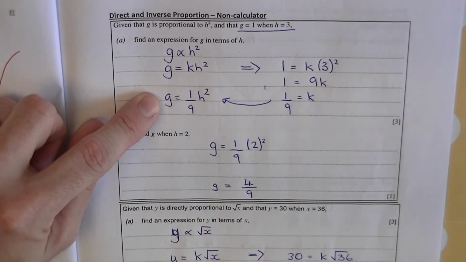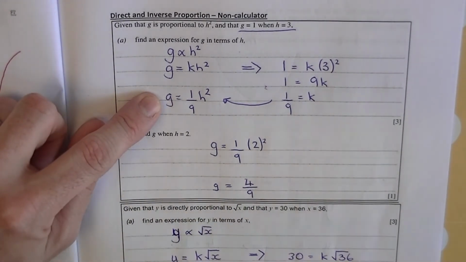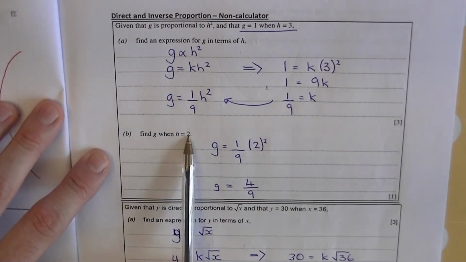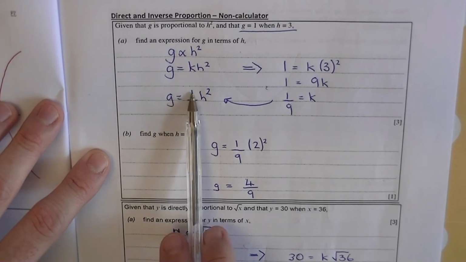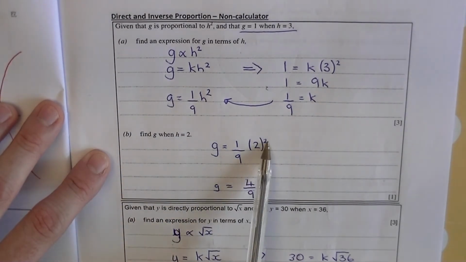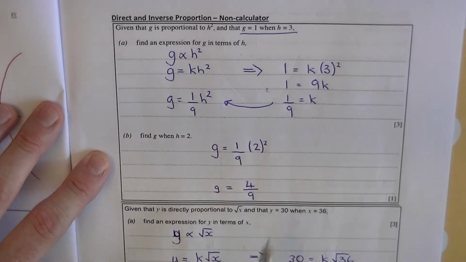Now I can get other pairs of G and H knowing what I know. So this one says, okay, now that you know this, what is G when H is 2? So G is equal to 1 over 9 H squared, but if H is 2, 1 over 9 times 2 squared. 2 squared is 4. 1 over 9 times 4 is 4 over 9.